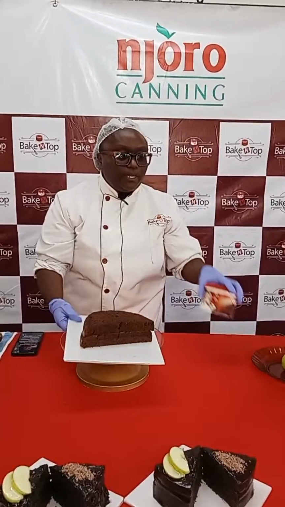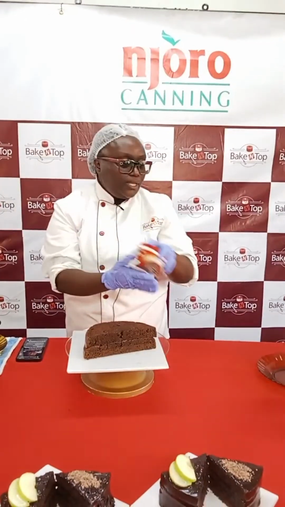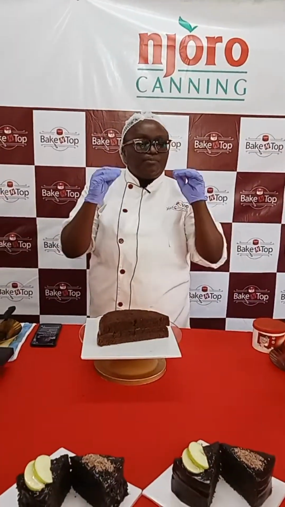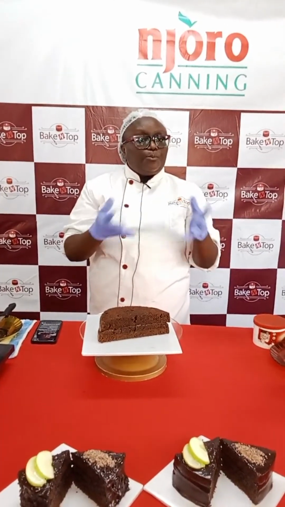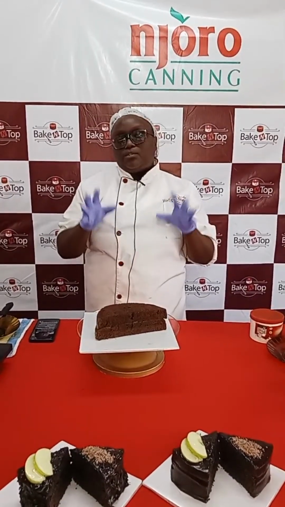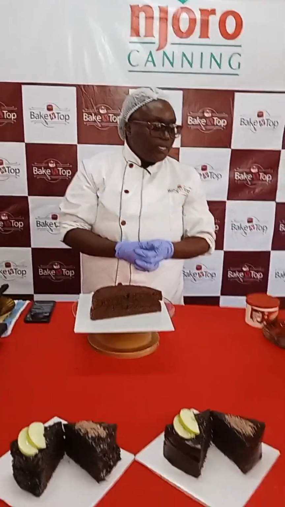Then we are going to top it with ganache, our chocolate ganache. Then for the toppings, you don't need to be extra. You can be very classic and very simple. You can top your Matilda cake with cherries, or with any fruit of your choice, but don't overdo it. Or you can do it with chocolate, okay?